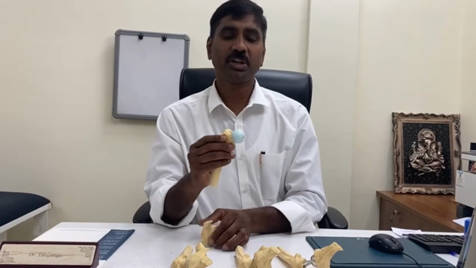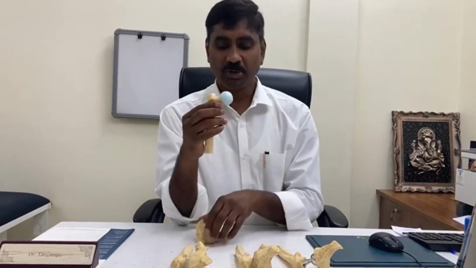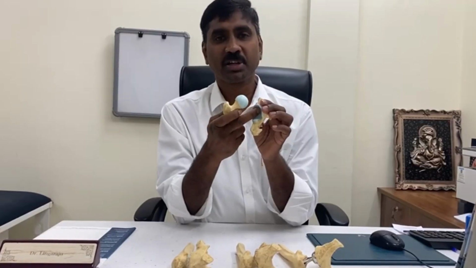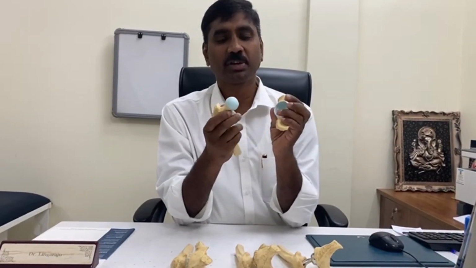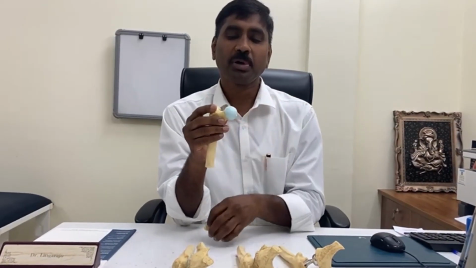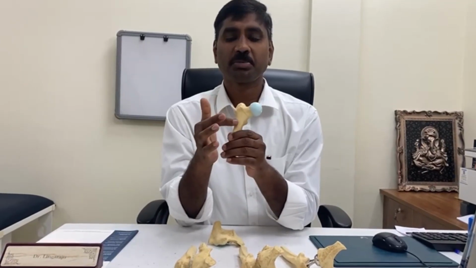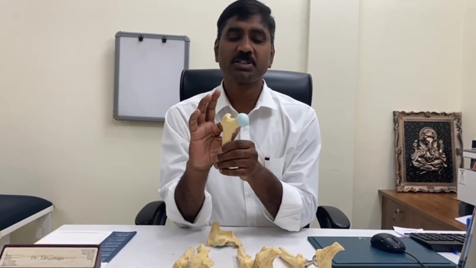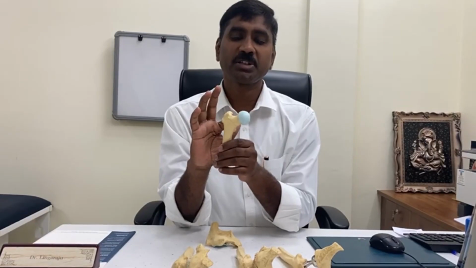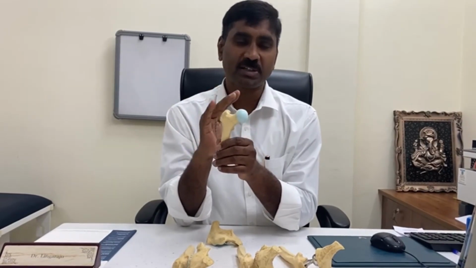In this AVN, there is disturbed blood circulation to the head of the femur. Our natural hip joint is a ball and socket joint. This is the socket and this is the ball. The ball has a blood circulation coming from the thigh bone, and its unique feature is that it flows in only one direction.